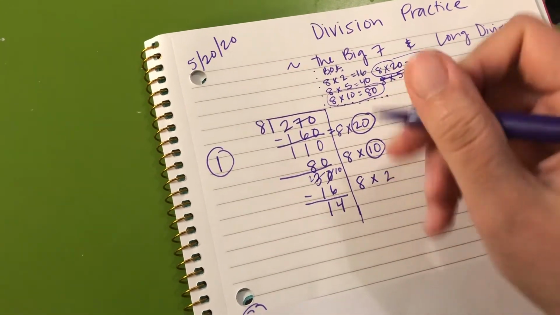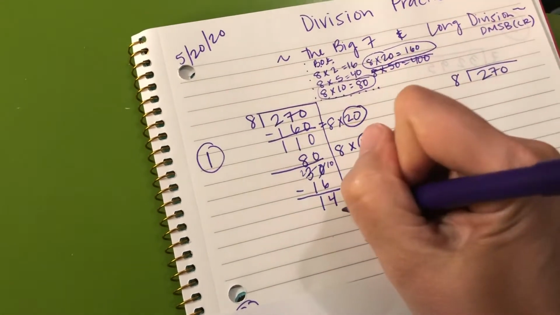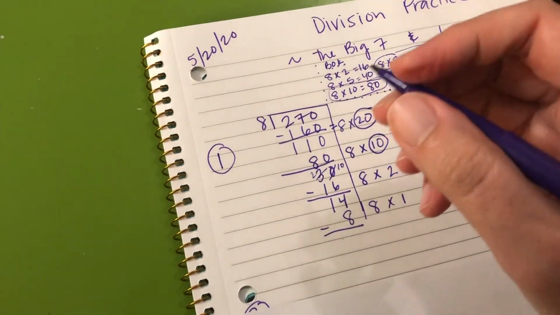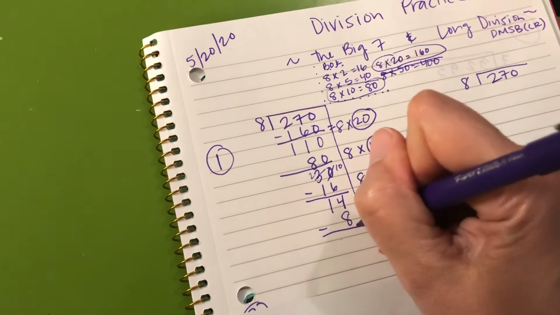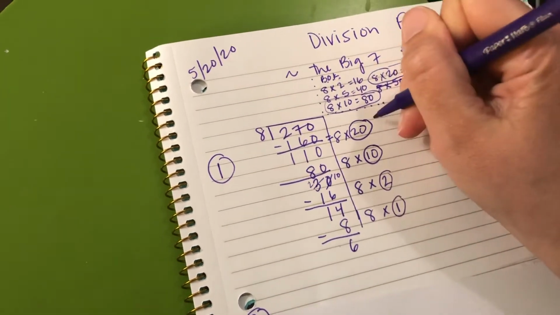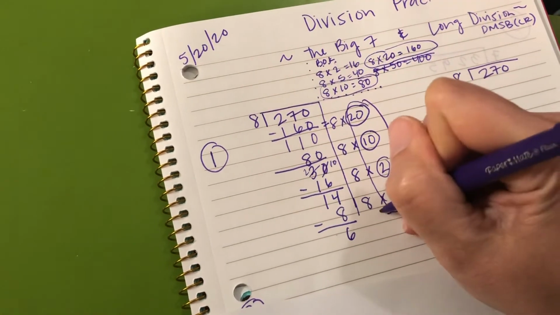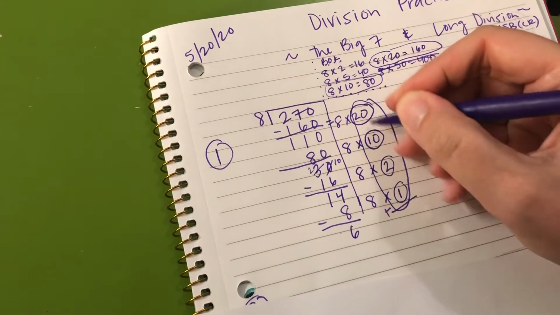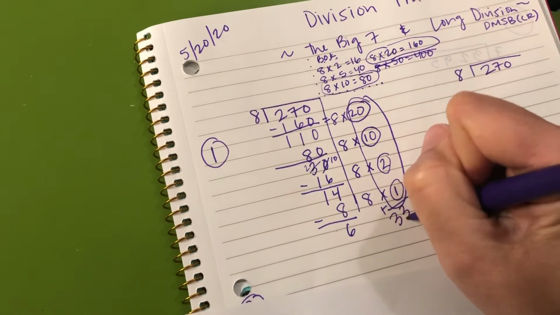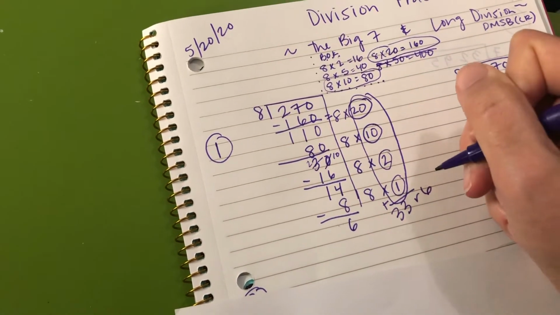Well, I can only make one more group. So 8 times 1 is going to be 8. And that's going to be 6 left over. So once I have all of my partial quotients, I'm going to add all of these up. 10 and 20 is 30, 32, 33. With 6 left over, I can't make any more groups of 8, so that's a remainder of 6.